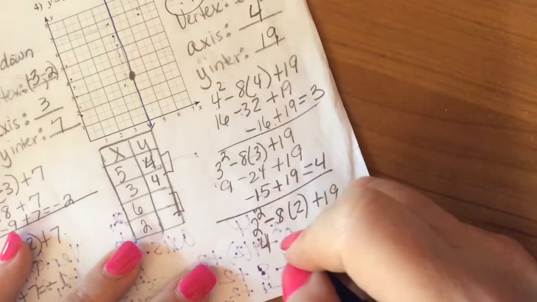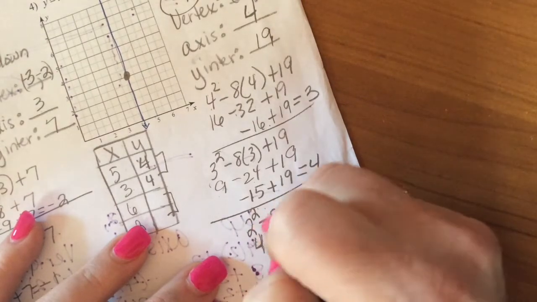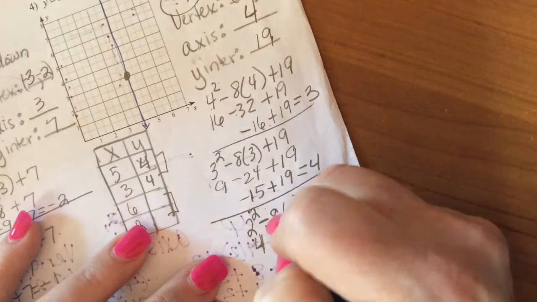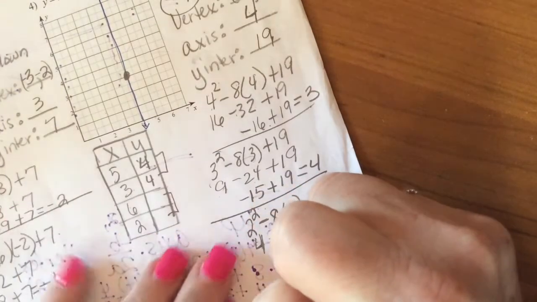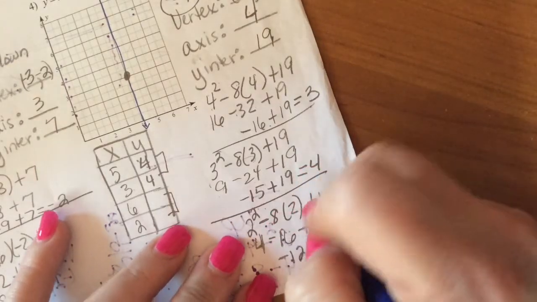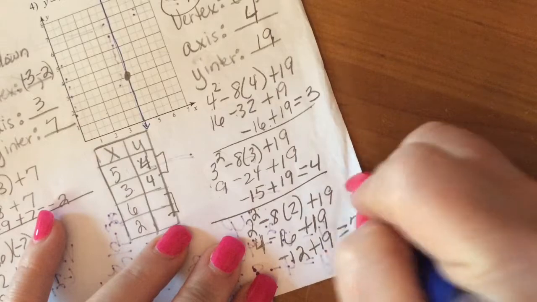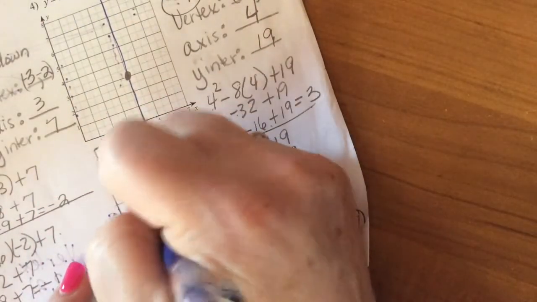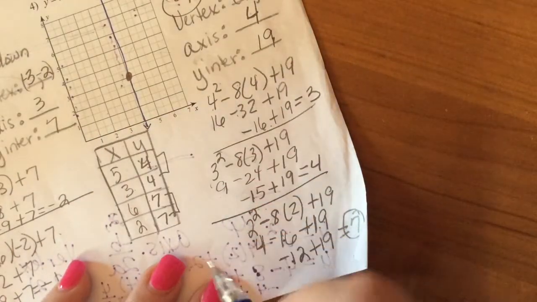Sorry if you're having a hard time seeing the stuff behind it. And 8 times 2 is a negative 16 plus a 19. So 4 minus 16 is a negative 12. And a negative 12 plus 19 equals a positive 7. So for the 2 value, it's a 7. So that means the 6 value is also a 7. So there's our table filled out.